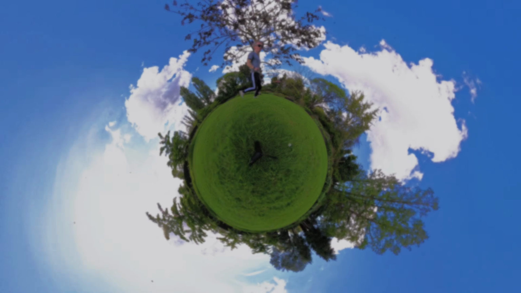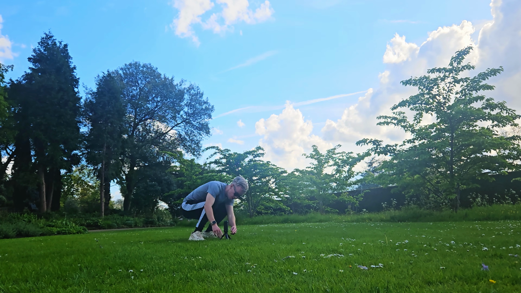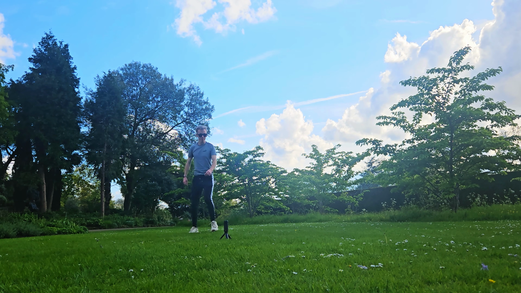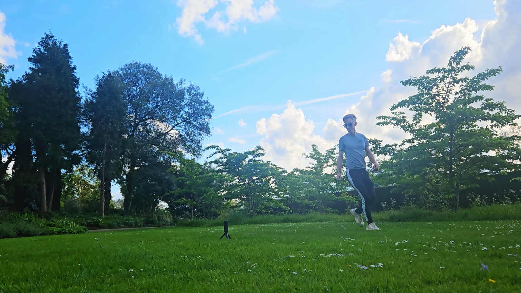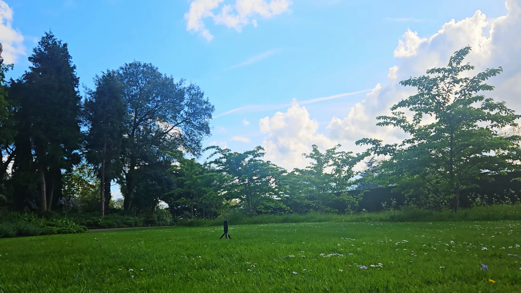To get the walking tiny planet effect, attach your camera to a small tripod and place it on the ground. Now take a few steps back from your camera and let it record while you run around the camera. Now run around the camera for 3 or 4 laps so that there's enough footage.